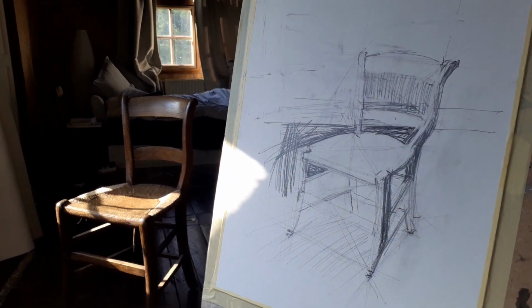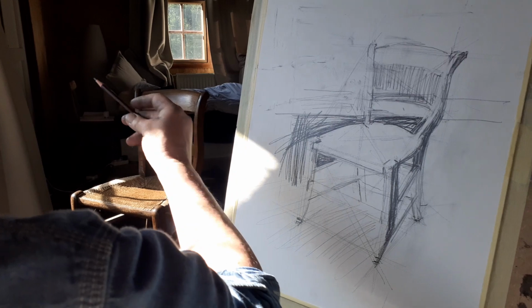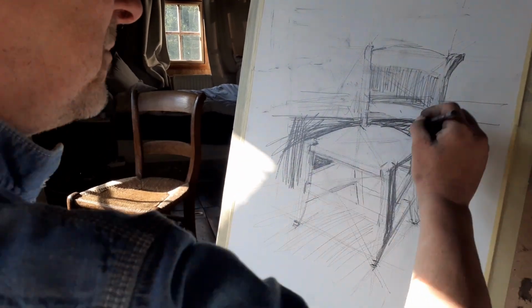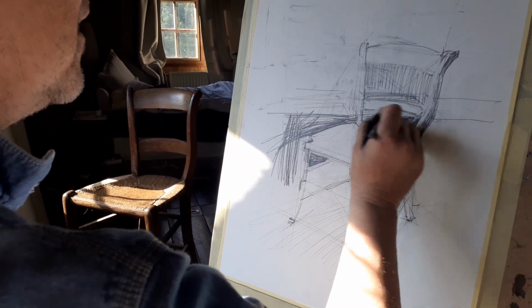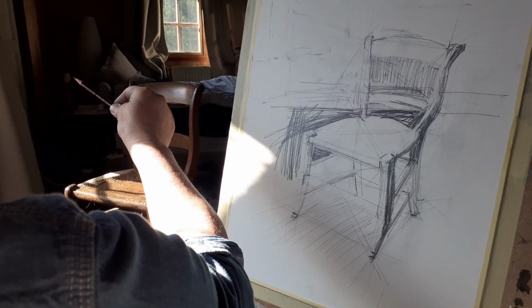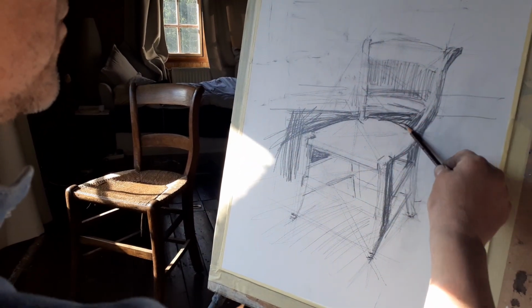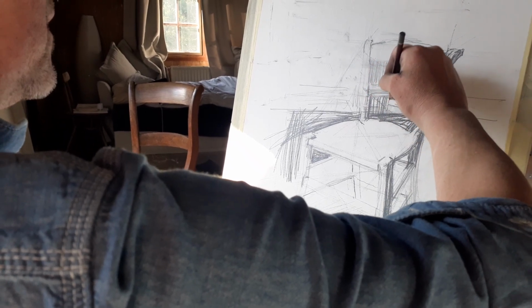This is a drawing that I started a few days ago, and now I'm going back into it. That doesn't mean I have to be in any way careful about preserving what I've done. It's more about questioning what I've done. Does it stand up to scrutiny? Which at the moment it doesn't. Here we go.